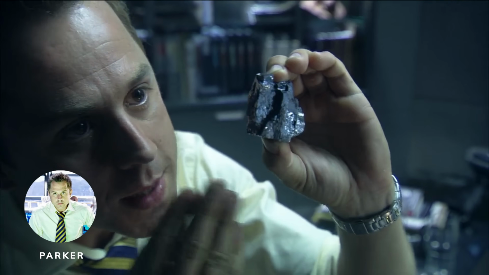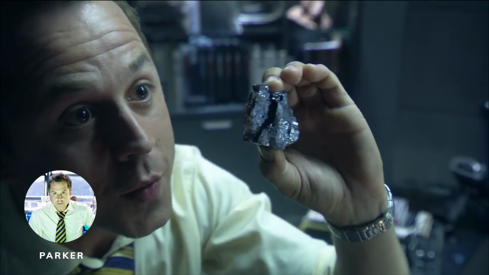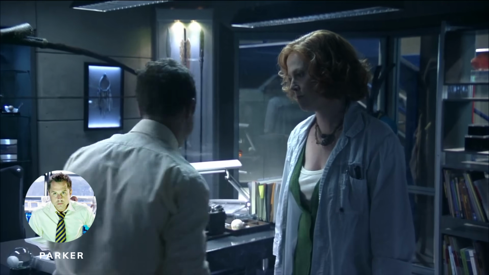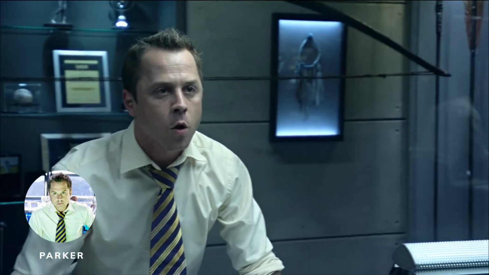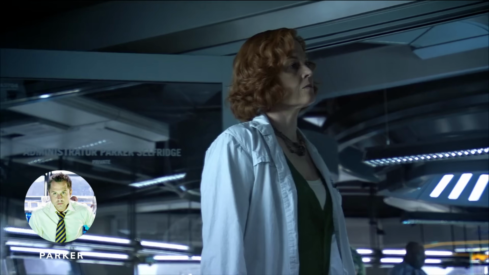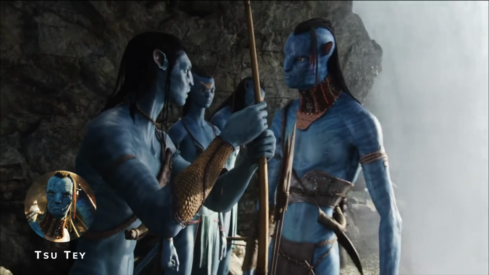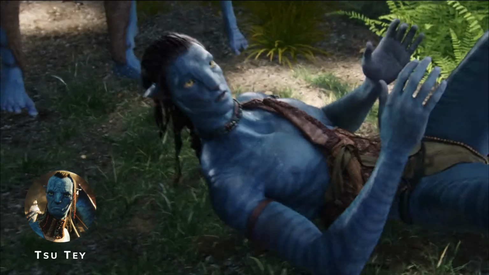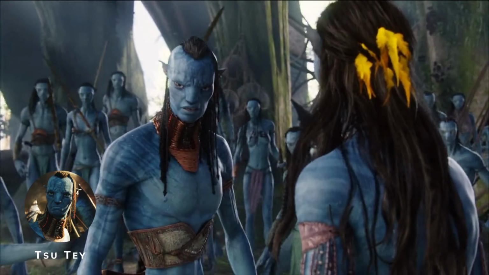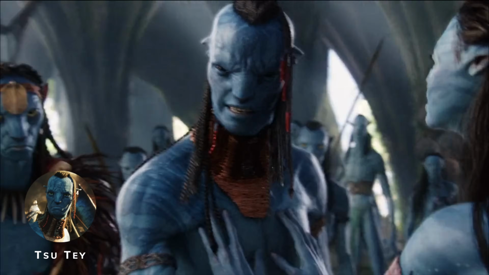Rather than him being the over-the-top douchebag capitalist, he is leading his massive team by showing them how valuable their work will be for those back home. He is charismatic, well-spoken, and sometimes even liked by Dr. Augustine. Tsute believes in symbiosis with nature, but he also believes in taking on threats when they arise.